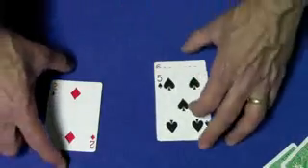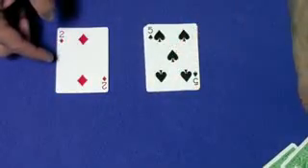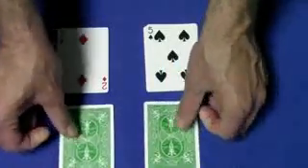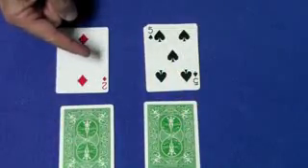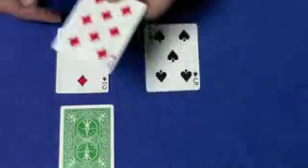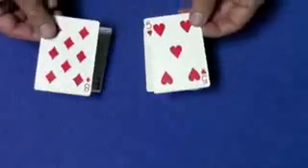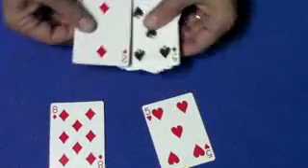After you do it, you should have two piles left, and these two cards will determine the two selected cards. All you have to do is say 2 plus what equals 10, and 5 plus what equals 10, and 5 plus 5 equals 10, and 2 plus 8 equals 10, so you know these two cards are a 5 and an 8. So I don't know how it works, but it works every time.